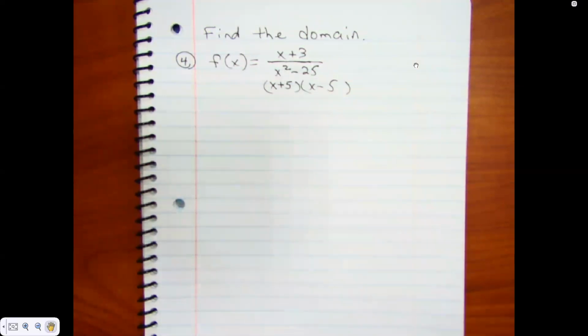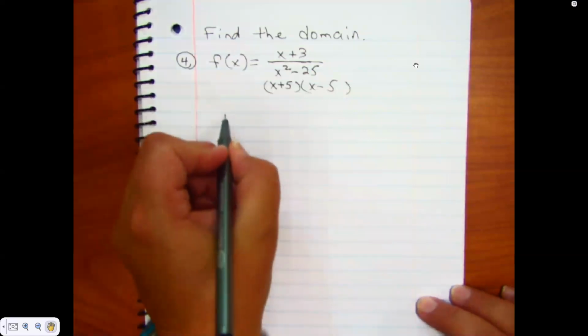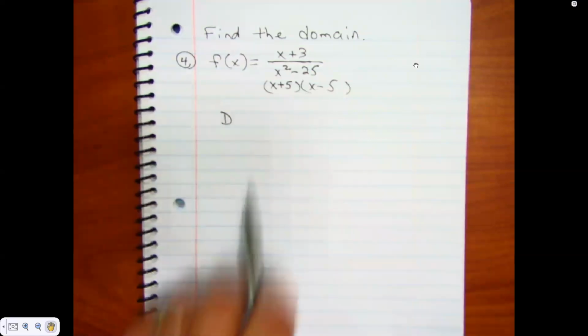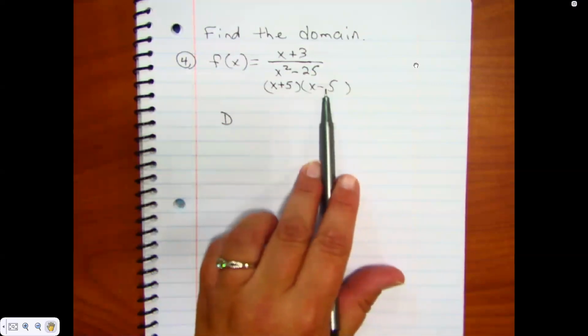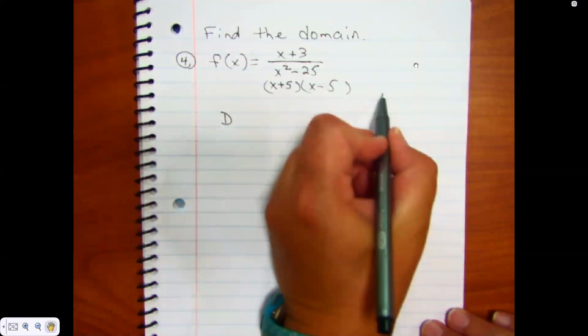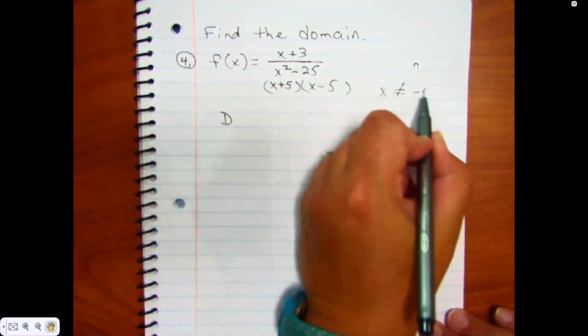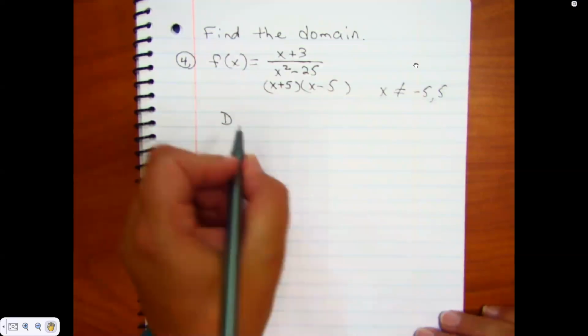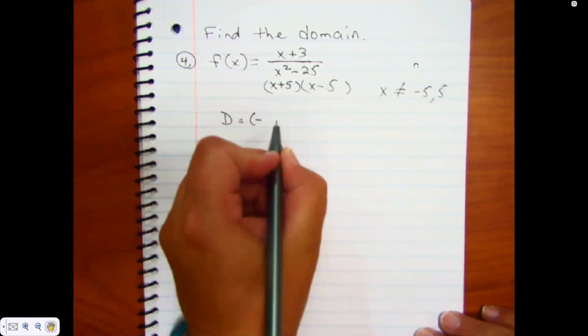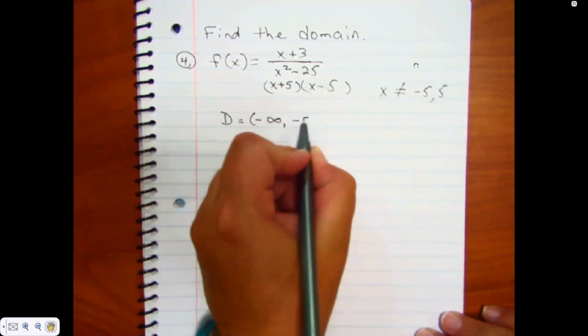Everything would be okay. All right, so now we just have to say the domain is everything except -5 and +5. So now the shortcut way is x cannot be -5 and +5. But our interval notation, how do we do interval notation? -infinity all the way up to -5.